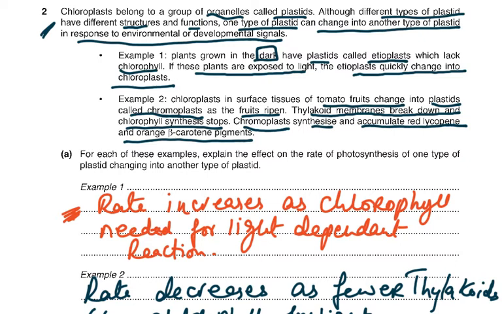So explain the effect. So number 1, the rate increases as chlorophyll is needed for the light dependent reaction because they've turned into chloroplast. So that was one of the reasons why we are talking about that, how the etioplasts which were found in the dark then changed into chloroplasts. So that is, rate increases as chlorophyll needed for light dependent reaction.